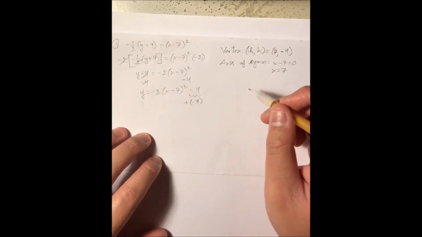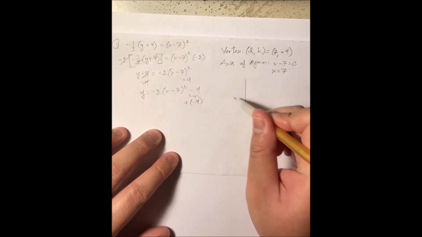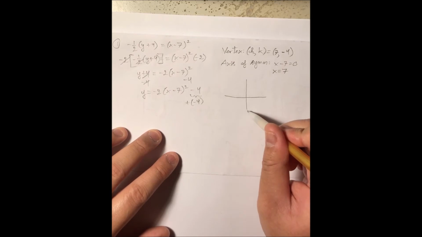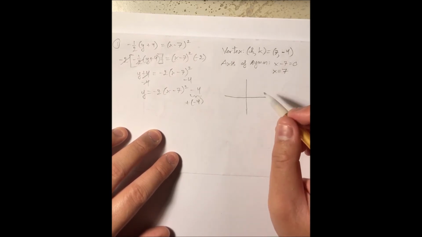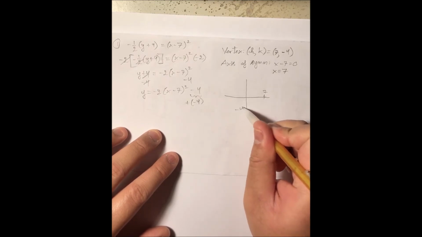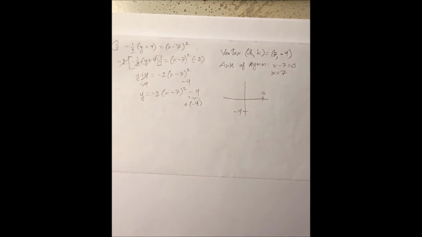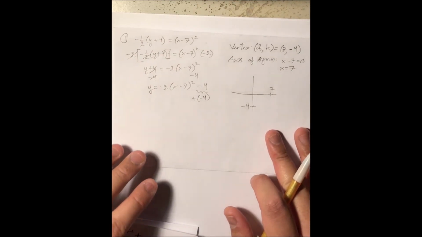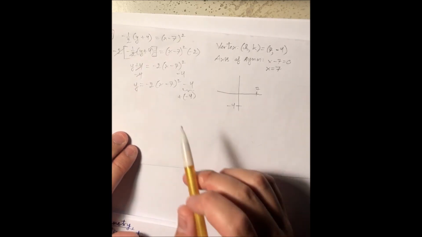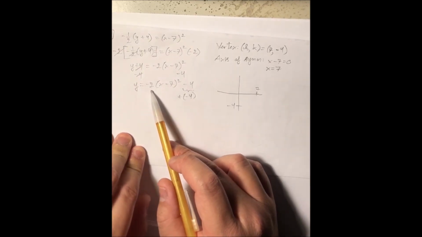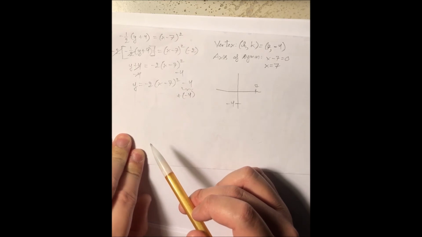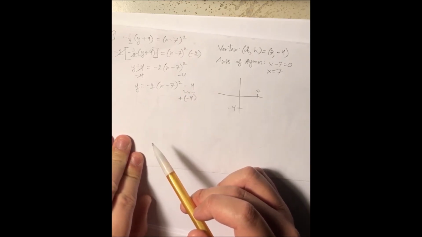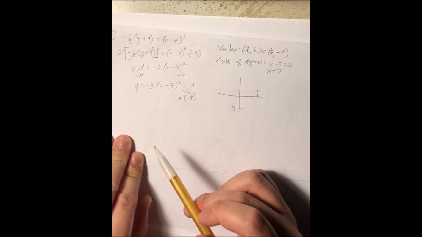Now, is it going to be the maximum or the minimum? Well, let's graph the function out a little bit. So the vertex is (7, -4), so maybe right here. Now, algebraically, because your function is multiplied by a negative number on the front, you know for sure that your function is going to have a maximum.